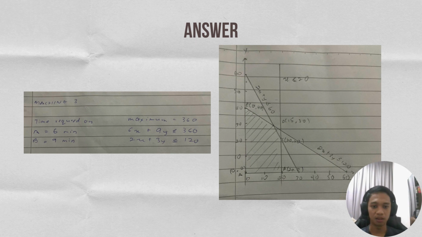So that was machine number two, now is machine number three. The time required for machine number three for A is 6 minutes and for B is 9 minutes. The maximum minutes for machine number three is 360. The equation for machine number three is 6x plus 9y less than or equal to 360. So the answer is 2x plus 3y less than or equal to 120.